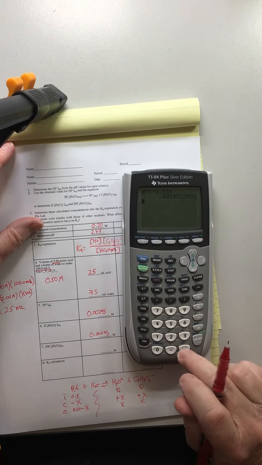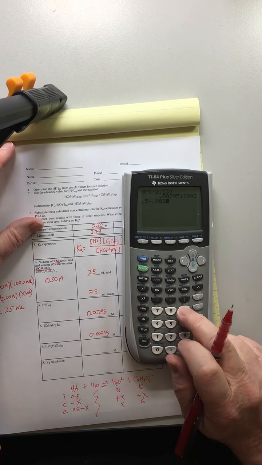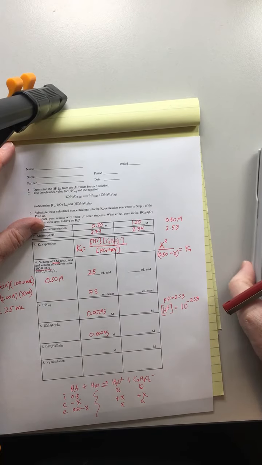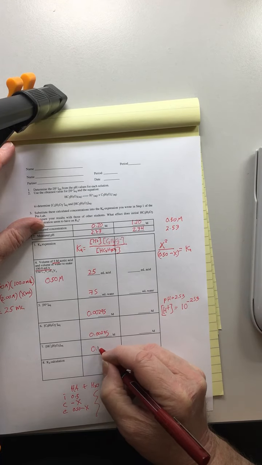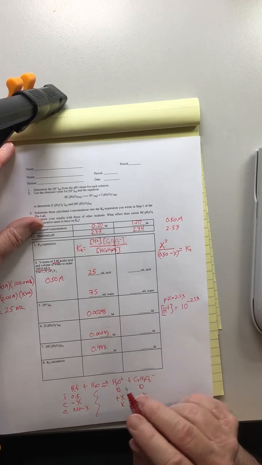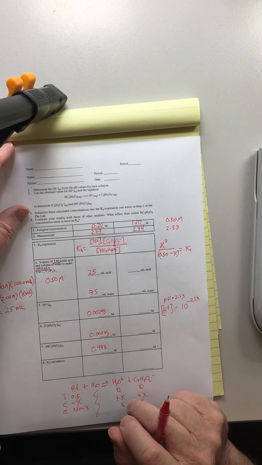So what I can do is take my 0.5 minus 0.00295 and get 0.4971. 0.497. And I'm adding in a few extra sig figs here. We'll round the correct number of sig figs when we get down here. Okay?